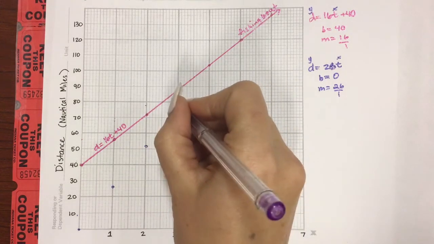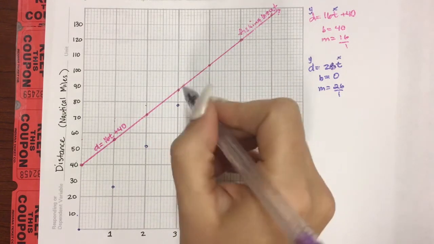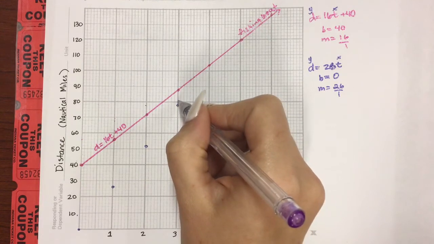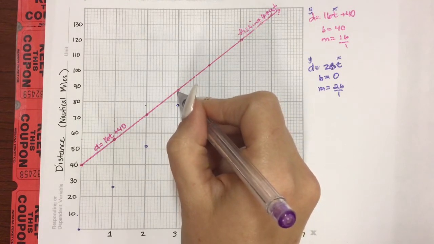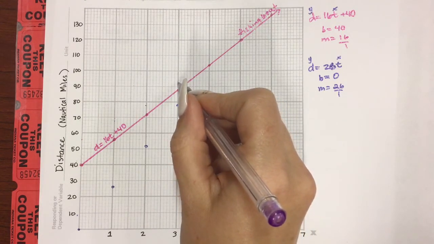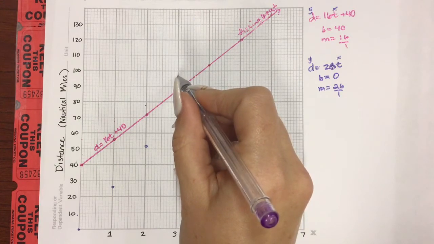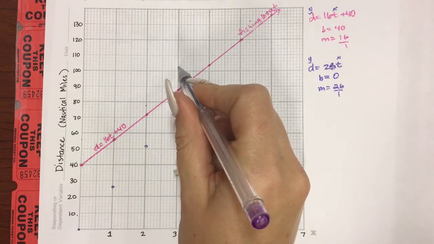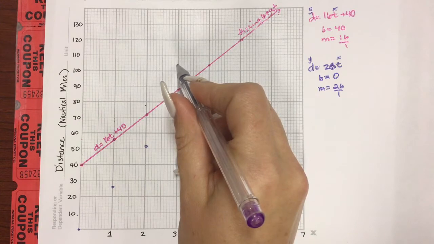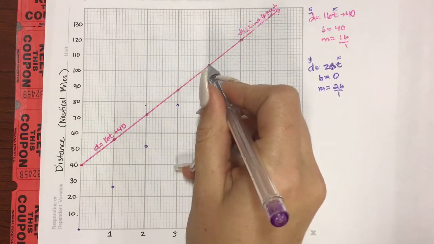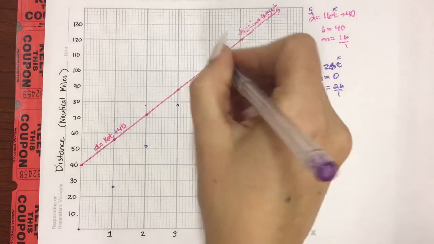Okay, cool. And then from here, we're going to do it again. 2, 4, 6, 8, 10, 12, 14, 16, 18, 20, 22, 24, 26 over 1. And look at that, right on that point.